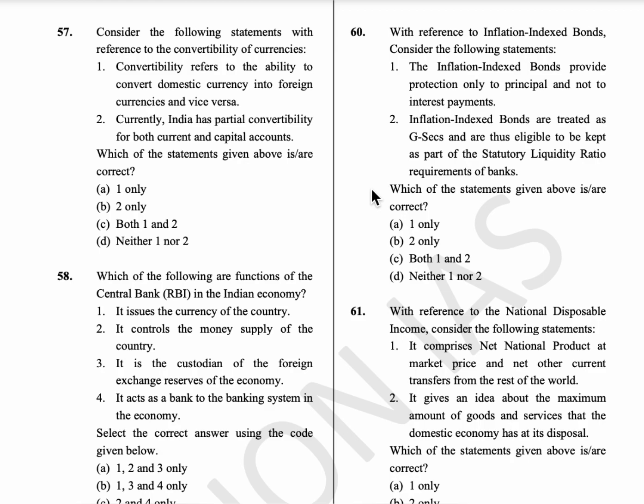60th question, with reference to the inflation indexed bonds, consider the following statements. So the first statement is the inflation indexed bonds provides protection only to the principal and not to the interest payments. So here the inflation indexed bonds provide protection to principal and to the interest payments also. So first statement is wrong. Second statement is inflation indexed bonds are treated as government securities and thus eligible to be kept as part of statutory liquidity ratio requirements of banks. So only option 2 is correct, so B.